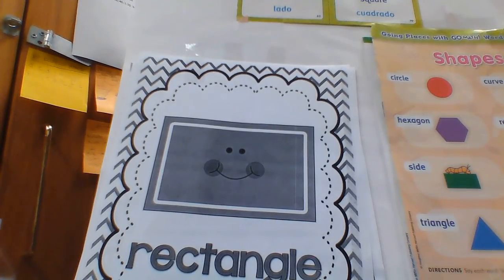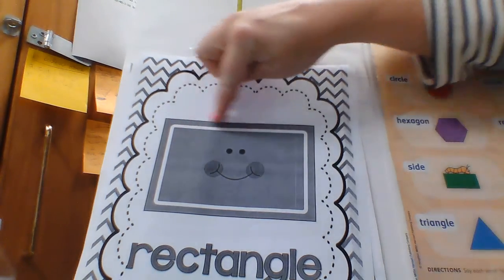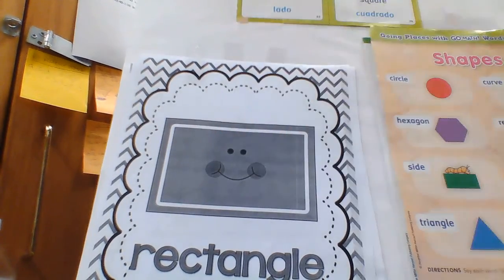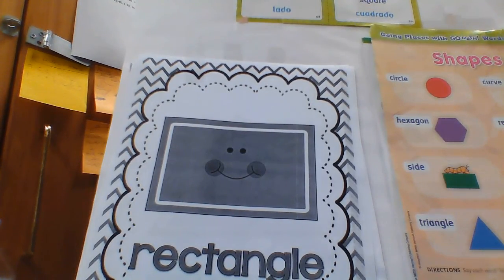Okay, now let's take a look at the rectangle. The rectangle looks a little bit like the square, but it looks like it's been stretched out, like it's longer. And what you can notice with the rectangle is that it has 2 sides that are longer than the other 2 sides. So not all sides are equal on a rectangle.